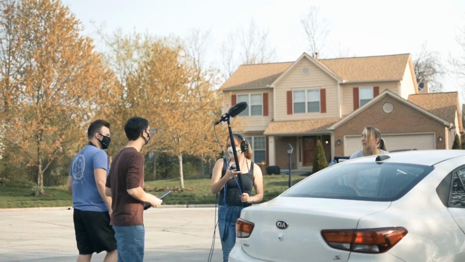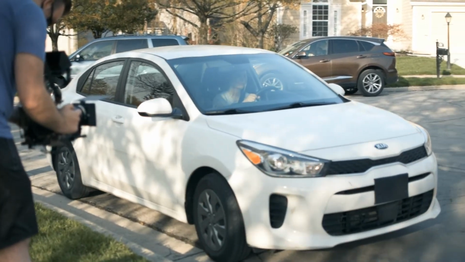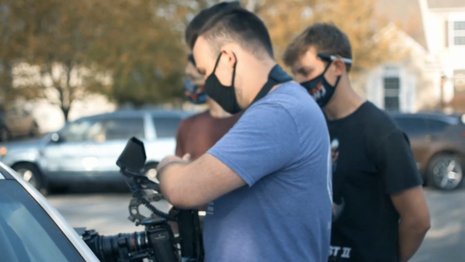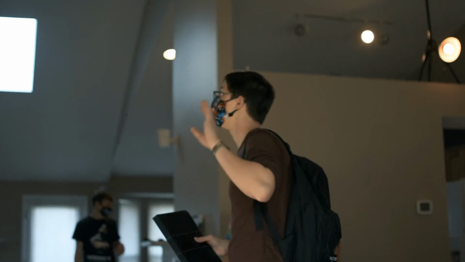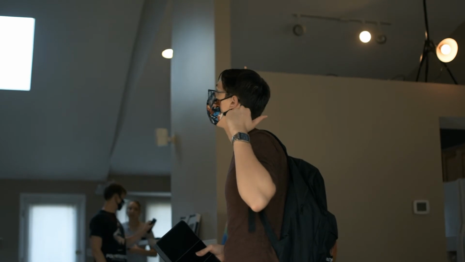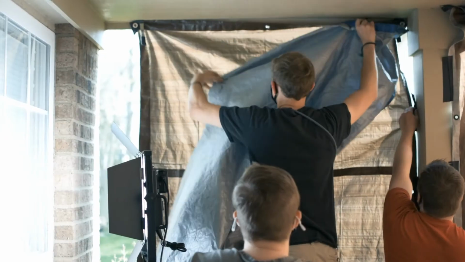Woo! That was a lot faster than last week. We need the light set up inside and outside the window, as well as the tarp. Remember guys, efficiency, so let's get this done as soon as possible.